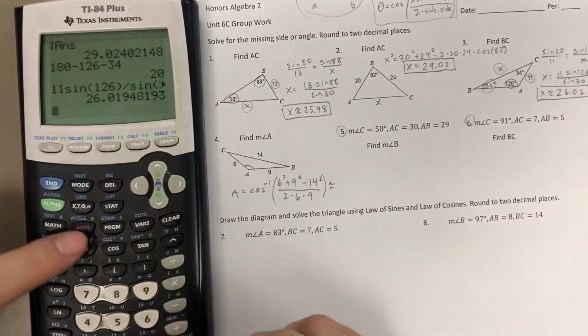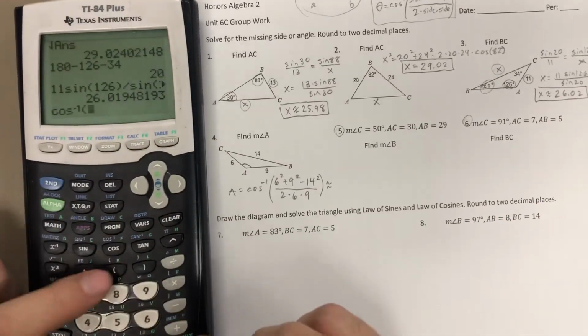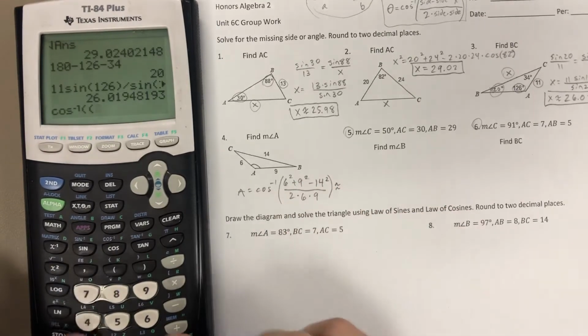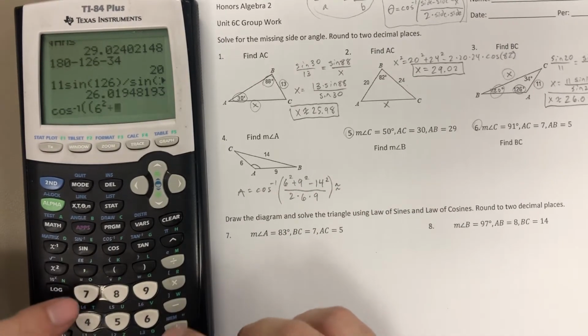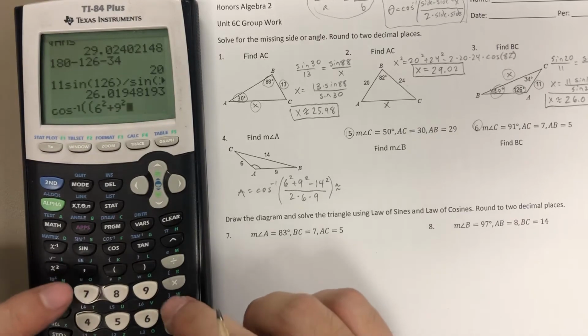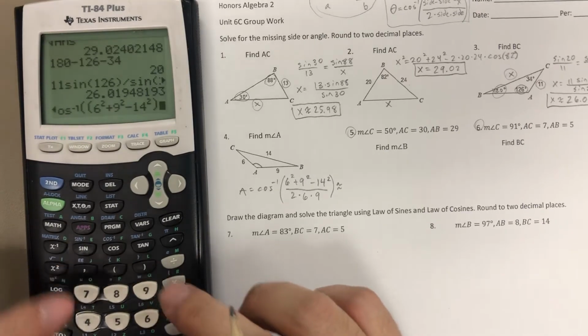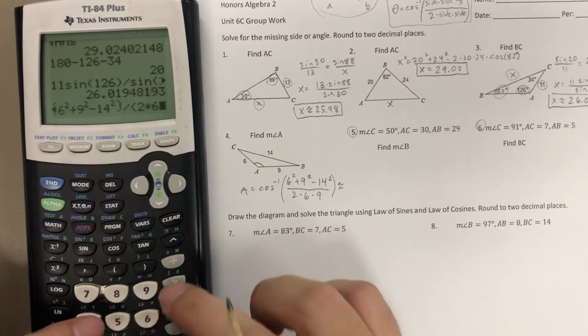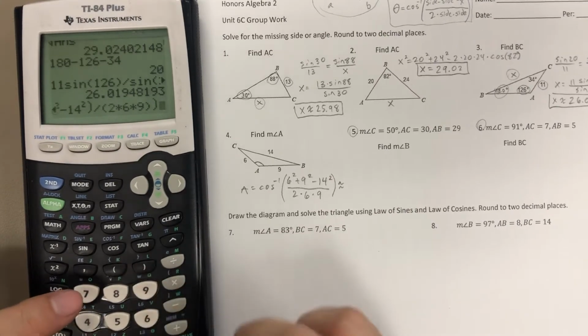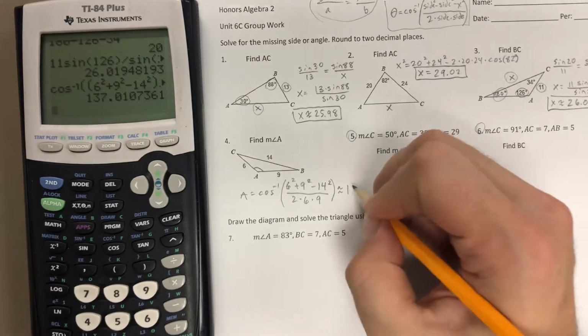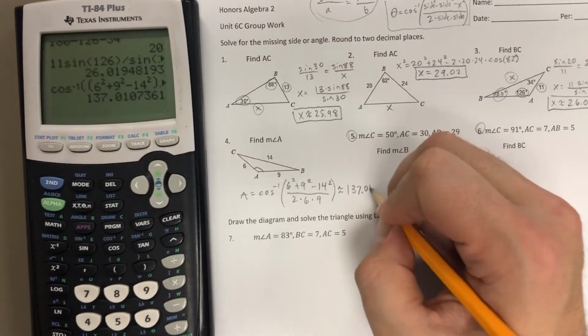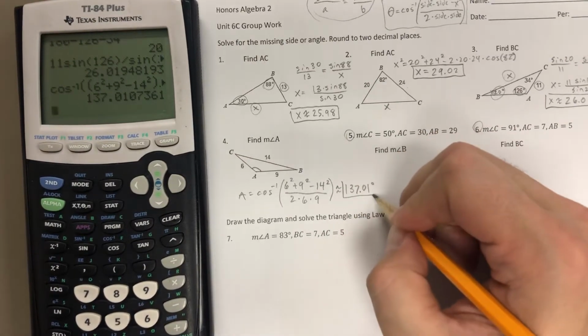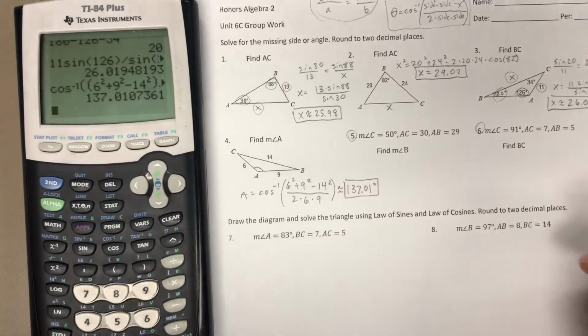All right, so let's see here. That's going to be cosine inverse, so second cosine, and then parentheses. Now I do the top part, 6 squared plus 9 squared minus 14 squared, parentheses, that's the numerator, divided by, and then parentheses for the denominator, 2 times 6 times 9. Type it in, and you get your answer, 137.01 degrees. There's our missing angle measurement using the law of cosines.